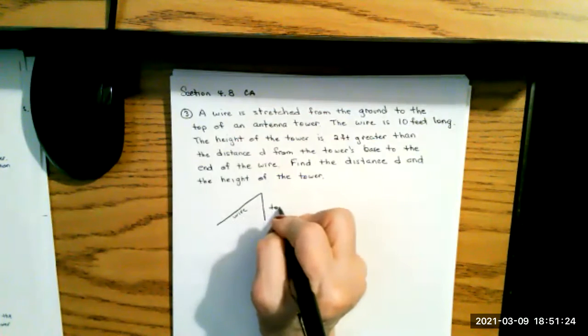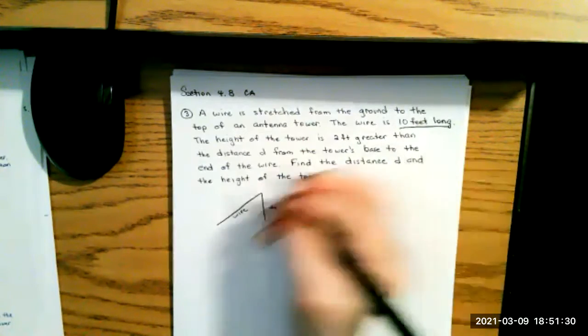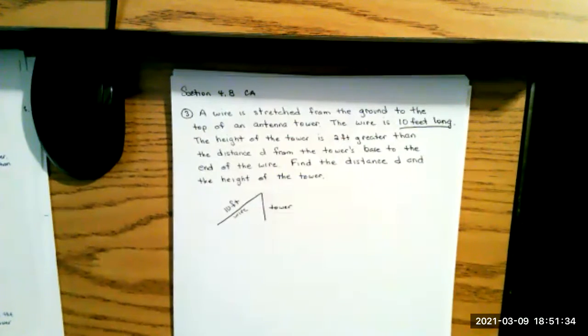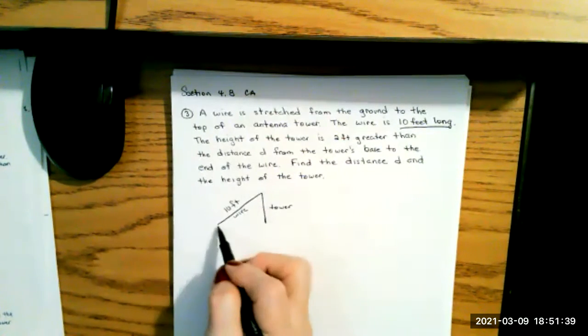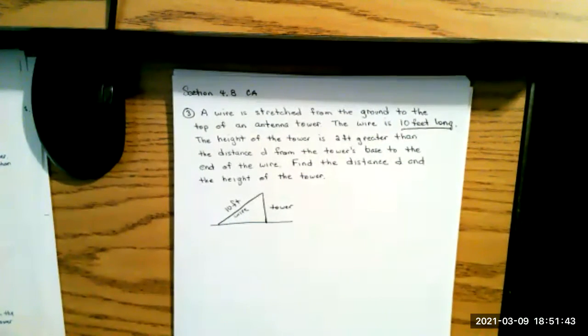This is the tower. And the wire is 10 feet long. It's stretched from the ground. So this is my ground down here. There's my ground. It's going to be stretched from the ground to the top of the tower.